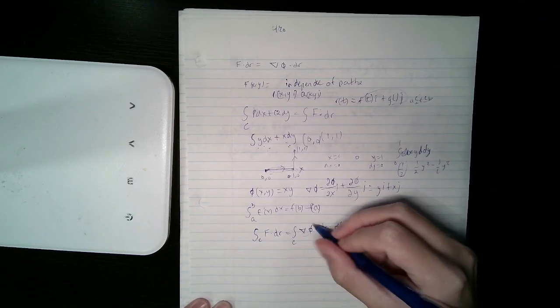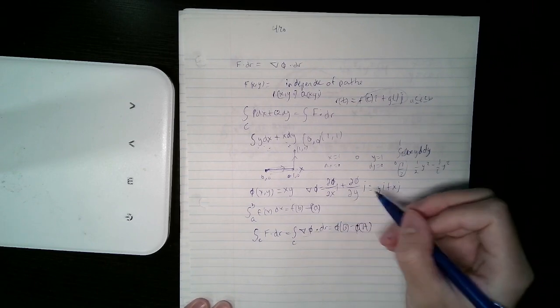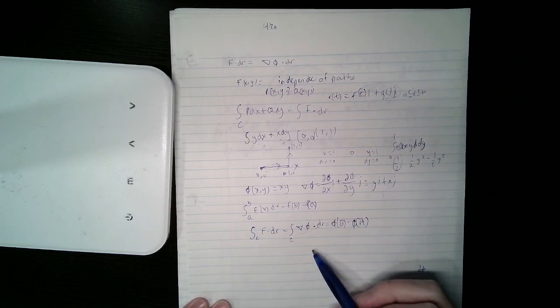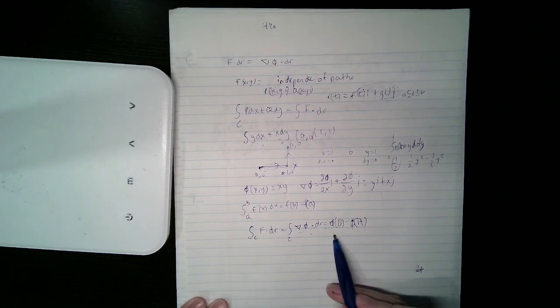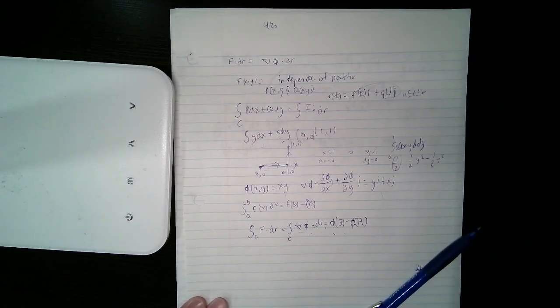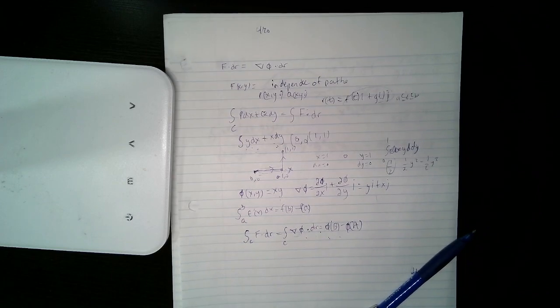They're telling you if you take the gradient of whatever's in here and then multiply by the derivative of r, you can find phi of b minus phi of a, probably. I think I already went over this part on the stream, but I probably didn't do it correctly because I don't remember any of it, so now they're proving it. The proof.